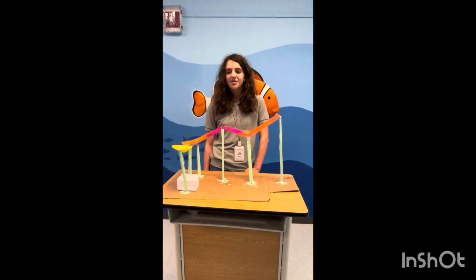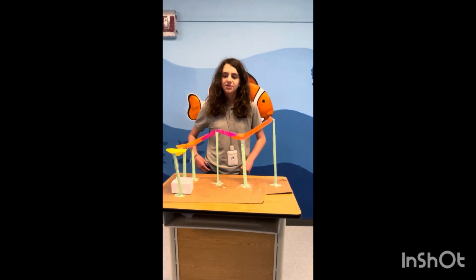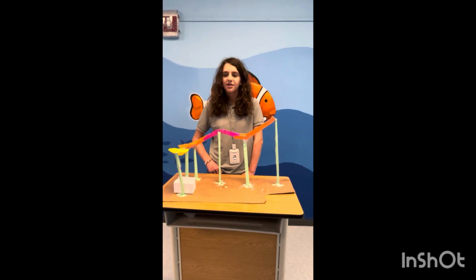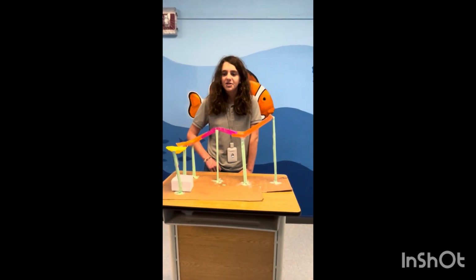Hi, my name is Amelia, and I'll be explaining the force. The force that causes the marble to slow down is friction. Two sources of friction are the ramp and air that acts on the marble. The force of the walls of the catcher causes it to fully stop.